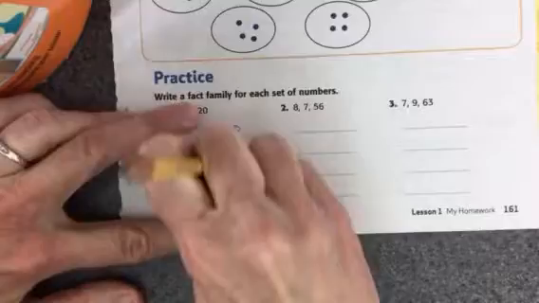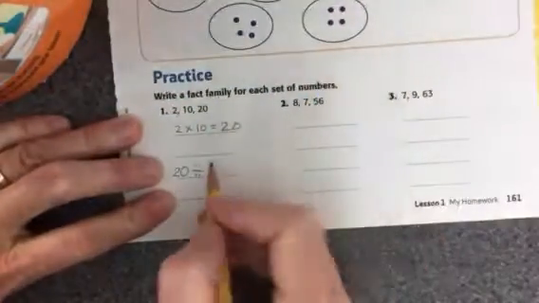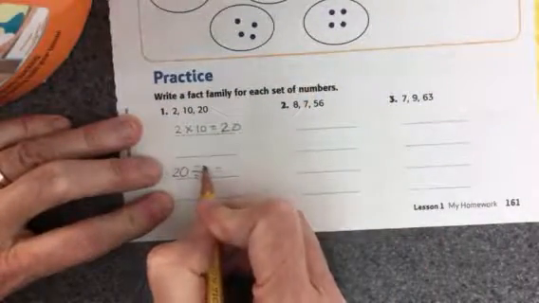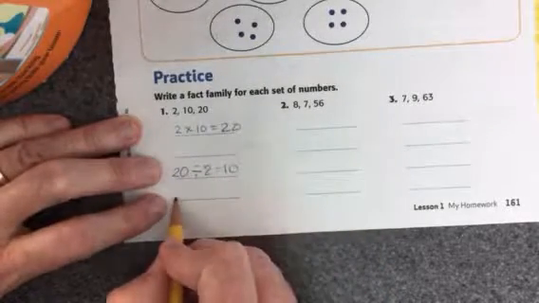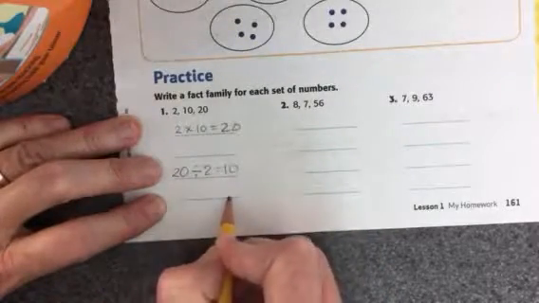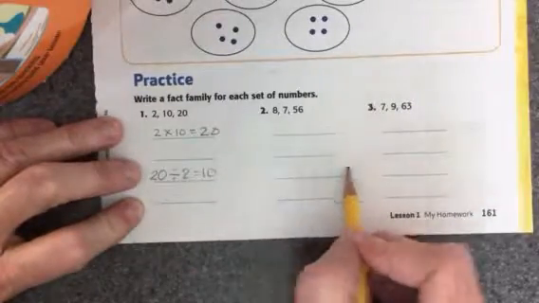Oh, my mind's still back on the example. 20 divided by 2 will be 10. And then do the other one. 20 divided by 10 equals 2. You'll do the same thing here on number 2 and number 3.